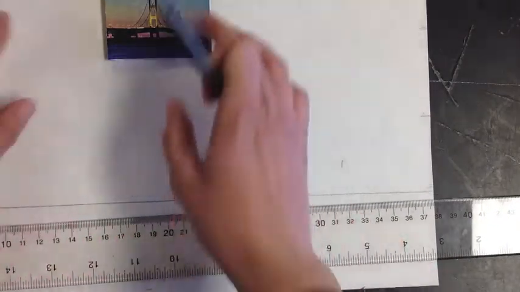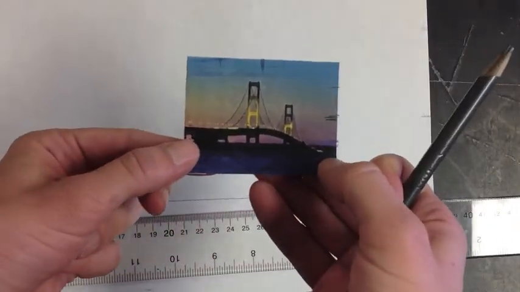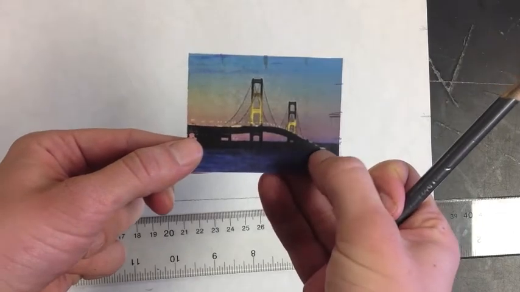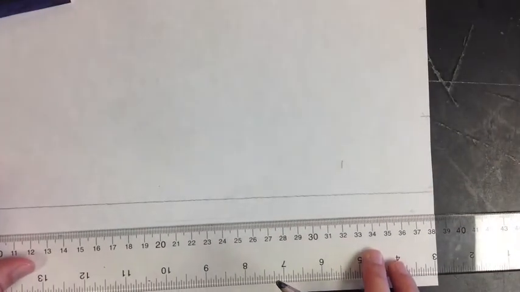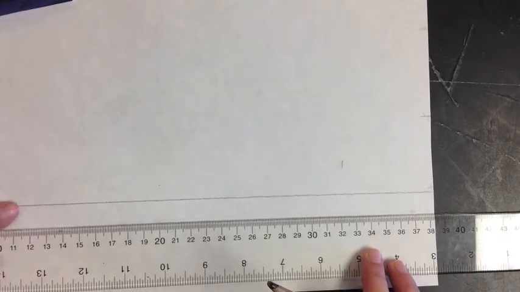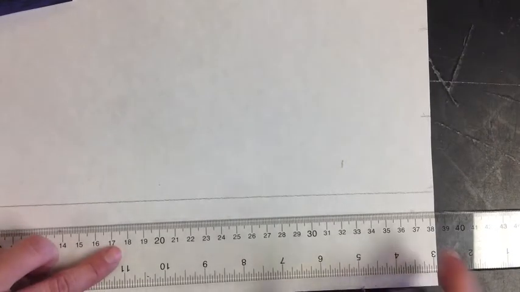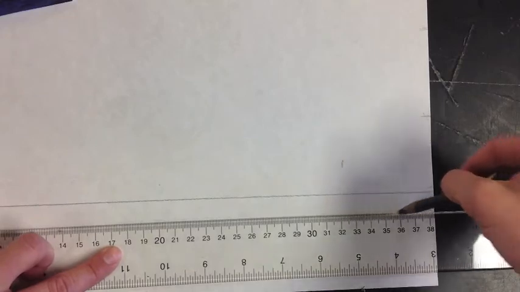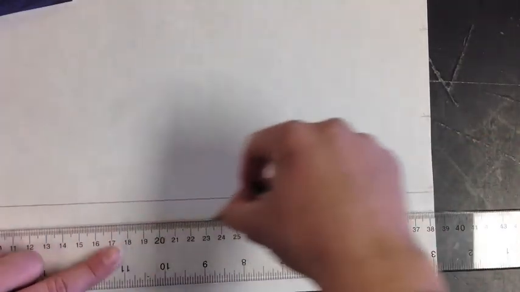Then there's a little bit of a space. You can see the water is right below that, kind of right here where the bridge ends. So I'm just going to leave a little bit of a space, maybe like a finger's width. And I'm going to actually go ahead and draw another reference line underneath there.